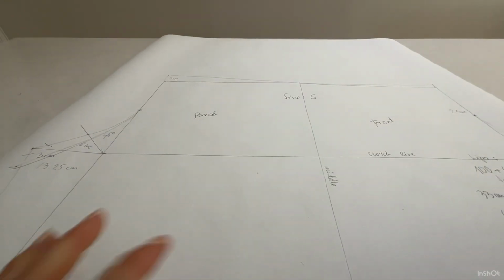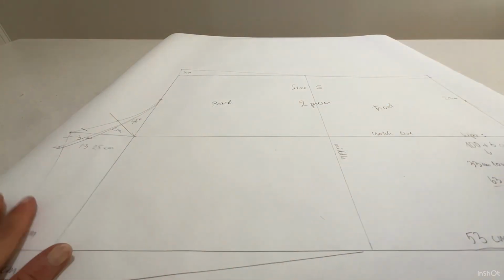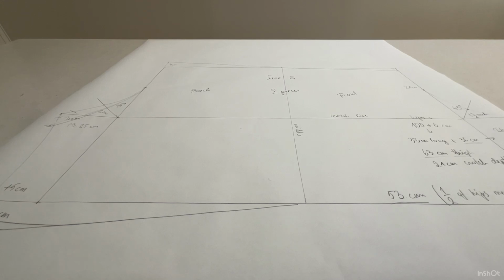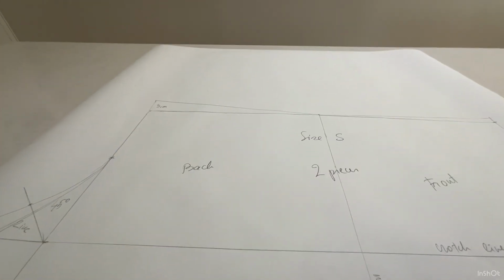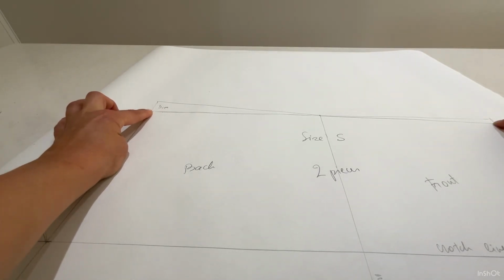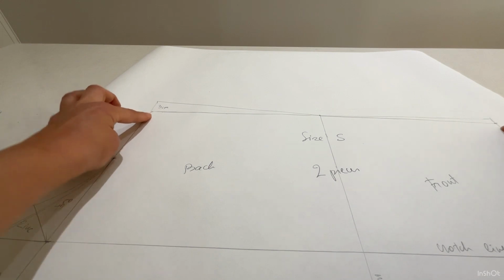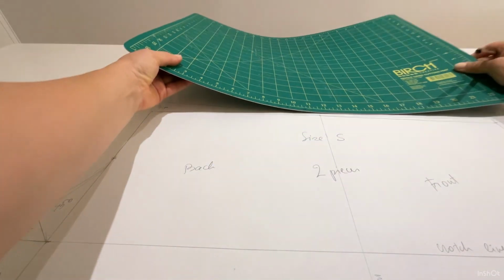I need to cut 2 pieces of this pattern piece. The next mandatory piece I need is a waistband. It has to be the length of the hips measurement, the same like this one, plus about 6 centimeters for the seam allowance, and because it will be a bit thicker than the main part of the shorts, because I'll insert an elastic.